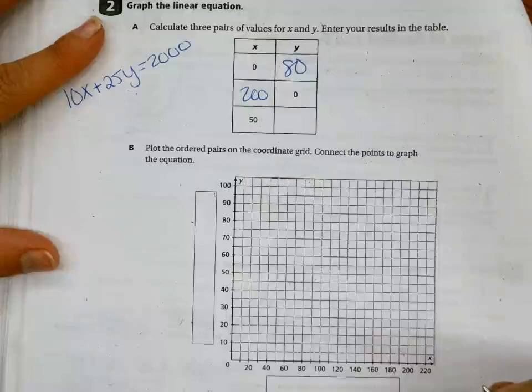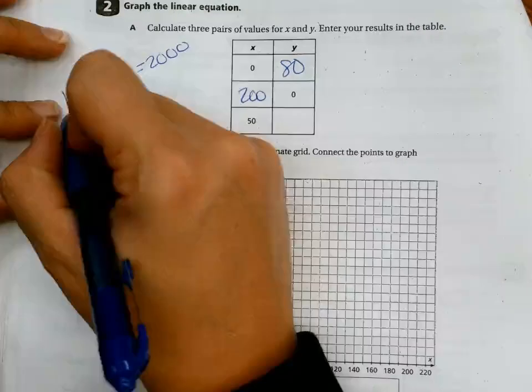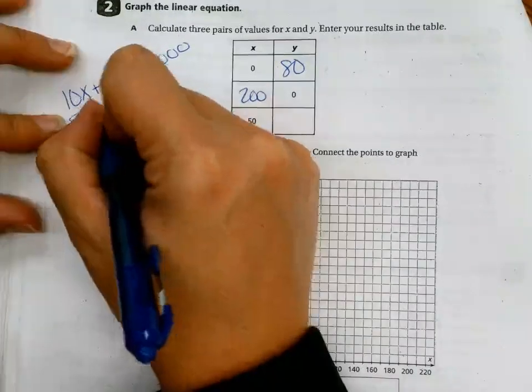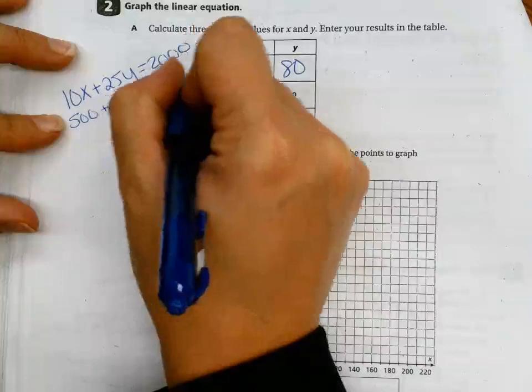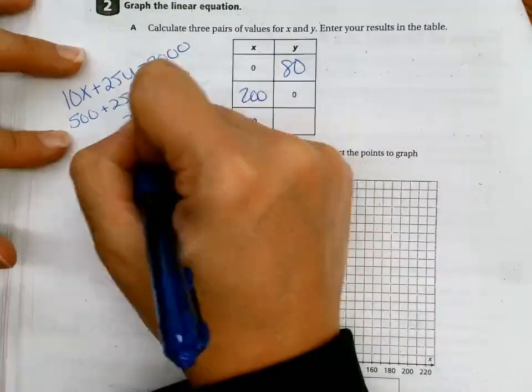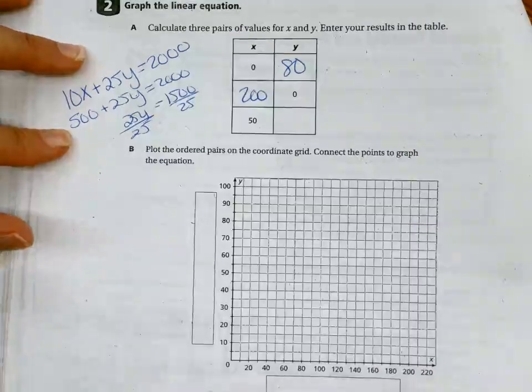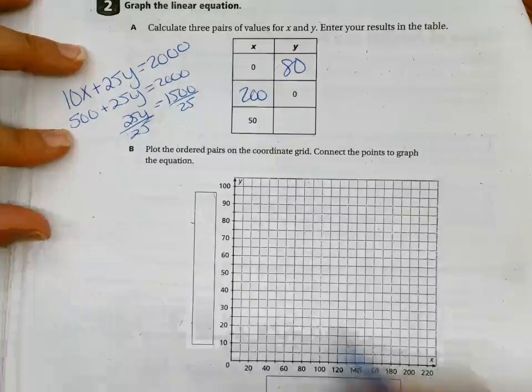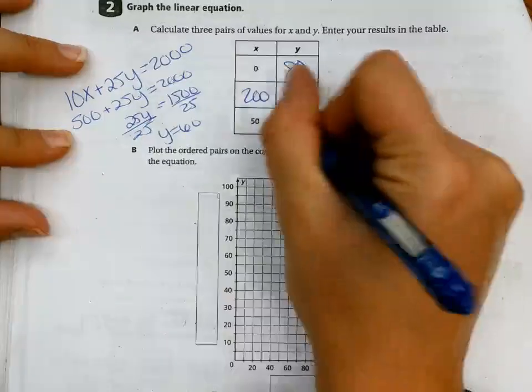And if x is 50, I would have 500 plus 25y equals 2,000. So that would be 1500 equals 25y. Divide by 25. Y would be 60.